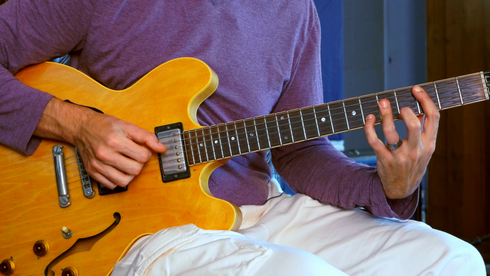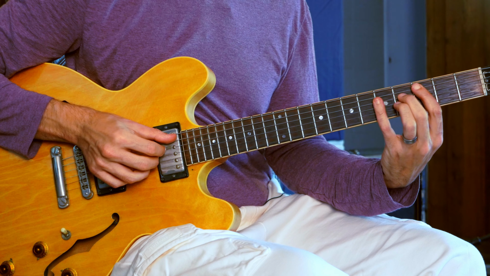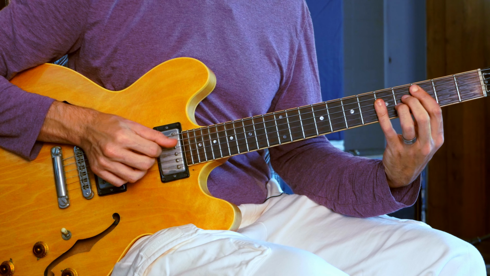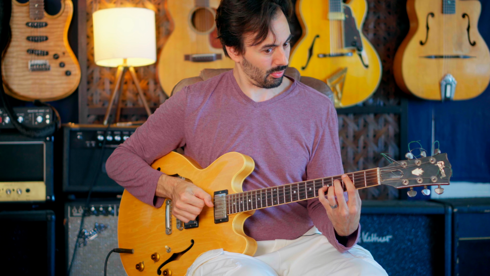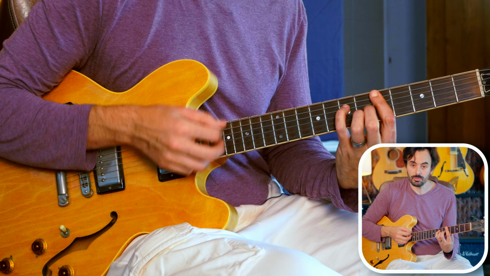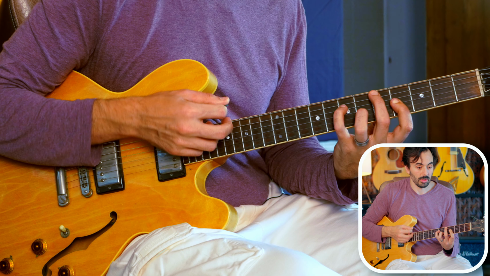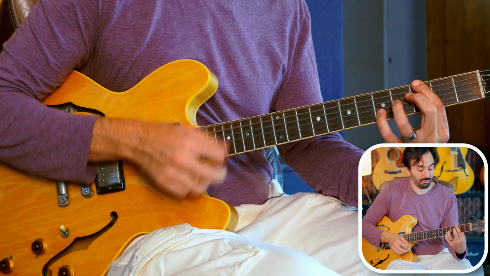If I'm using C diminished, 1 diminished, and then go to 1, it gives me that suspended feeling resolved. So 2, 5, 1 diminished, 1. So you hear it in people like Louis Armstrong's music all the time. Like if I go 2, 5.